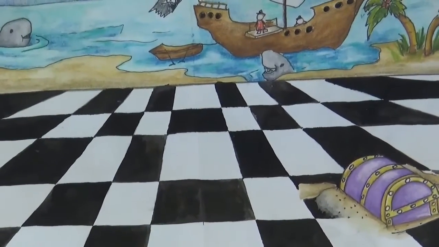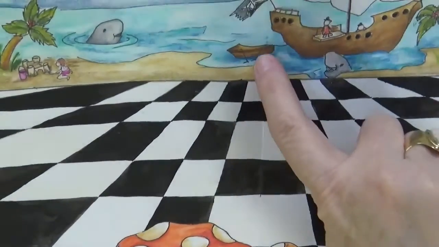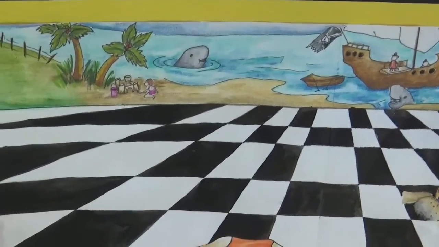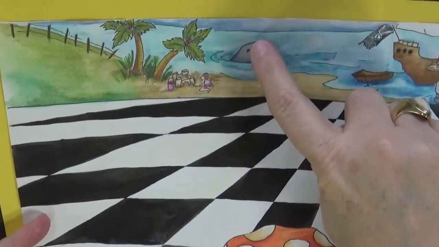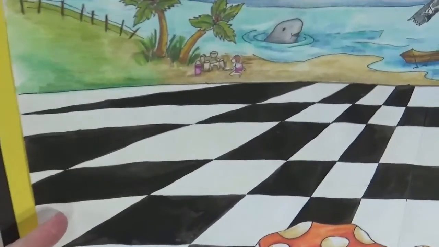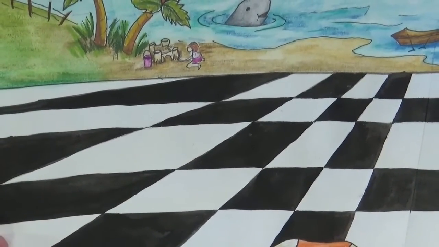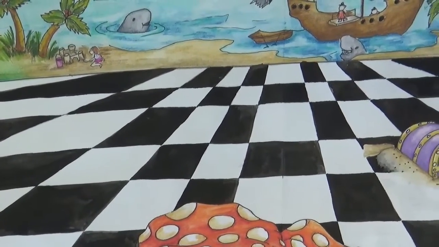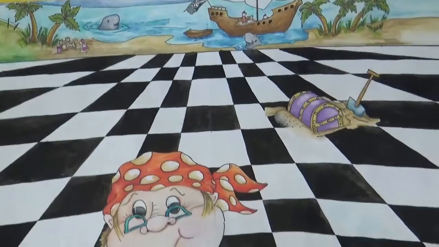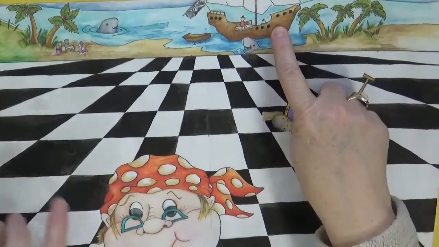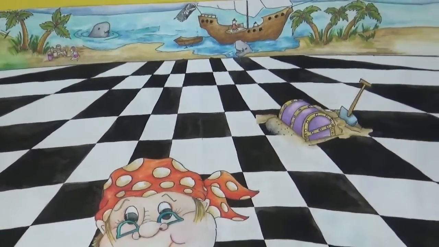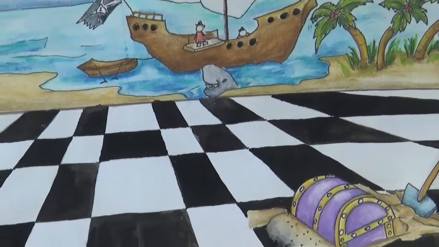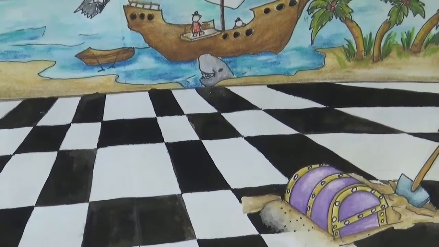And I have a little shark right there with a little dinghy, and my pirate flag, and I have a whale here, and I have more palm trees. And then if you look really closely, I have somebody building a sandcastle, which is kind of a funny contrast, I think, for the fact that we have pirates here and then we have our person who is building a sandcastle. And if you look on the pirate ship, there's a pirate who's out walking the plank.